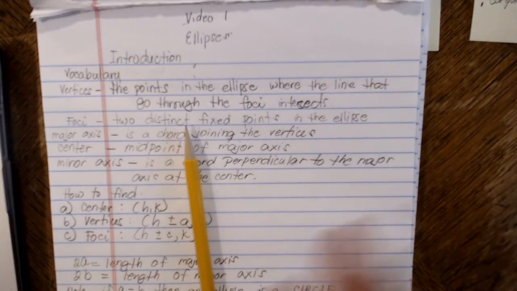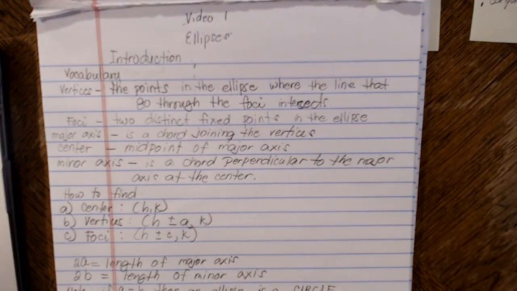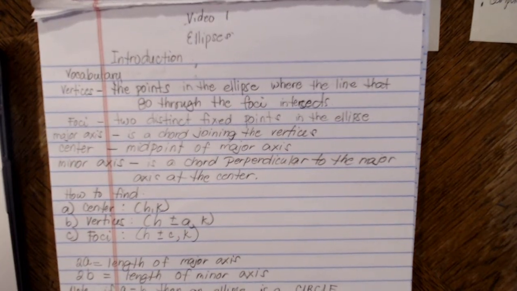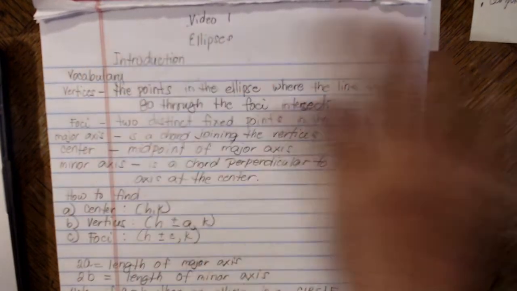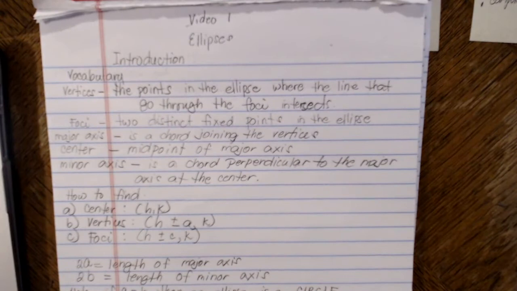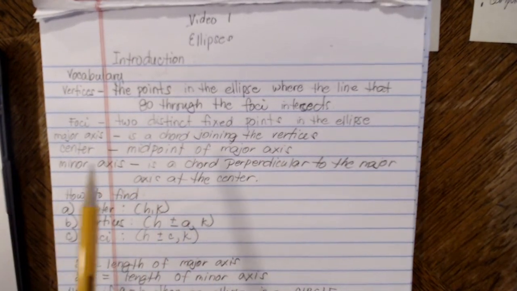Hello everyone. This is now the video for this week's lesson: ellipse. We're going to talk about ellipse. So the first video is about an introduction on what is an ellipse. We're going to start with the definition. Here's the definition of ellipse I have here.